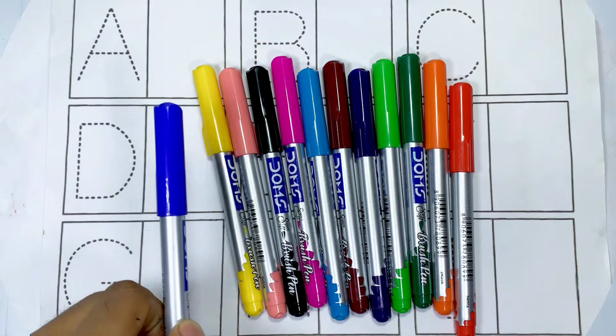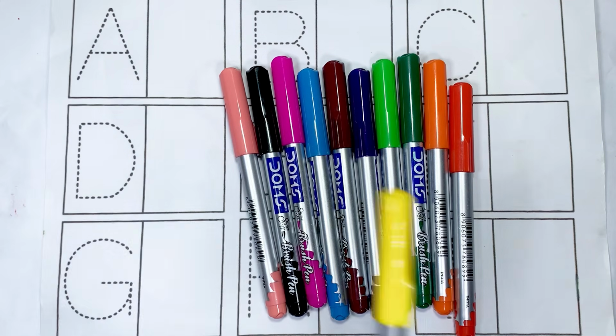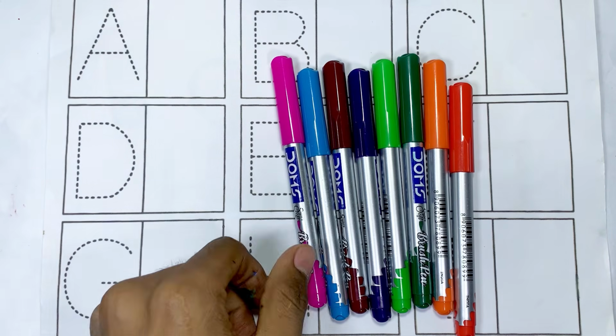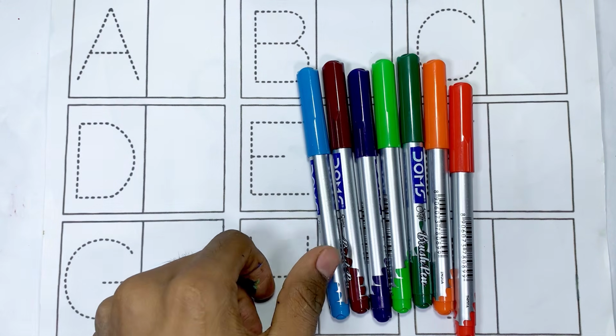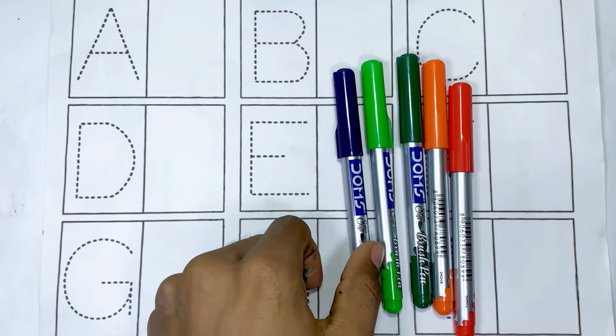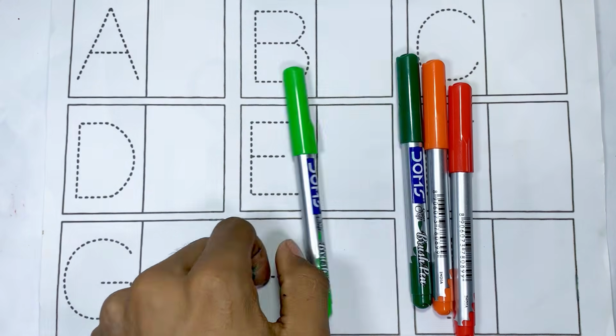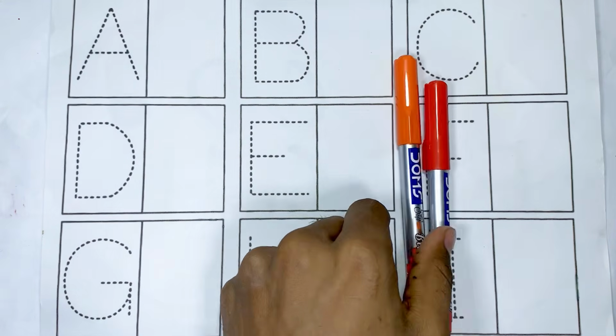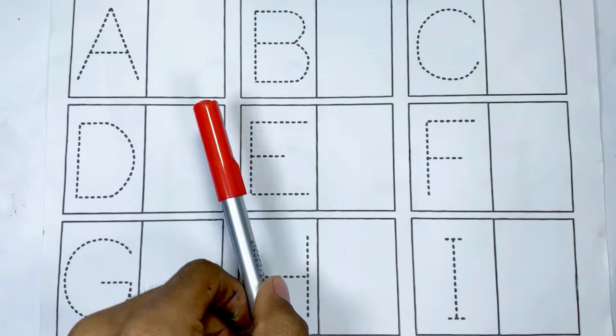Z for zebra. Blue color, yellow color, light pink color, black color, pink color, sky blue color, brown color, purple color, light green color, orange color, and red color.